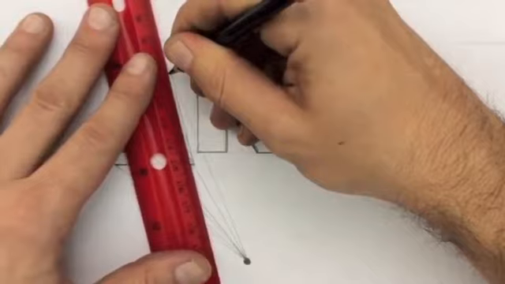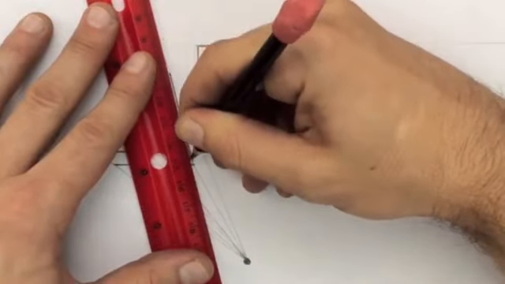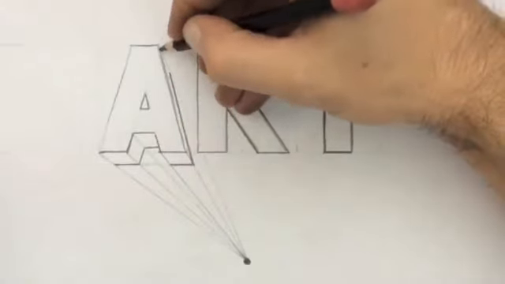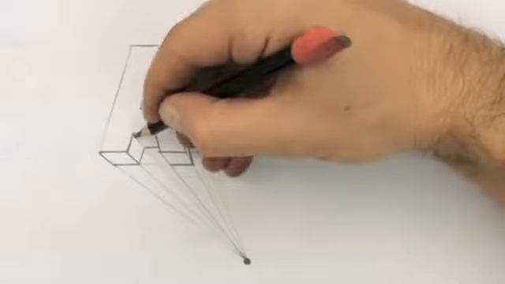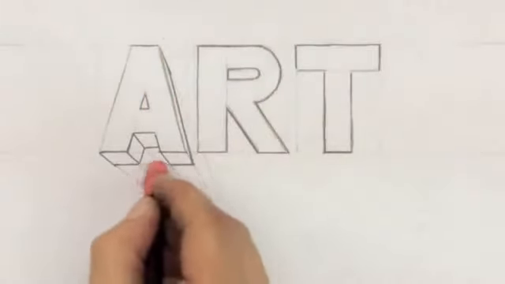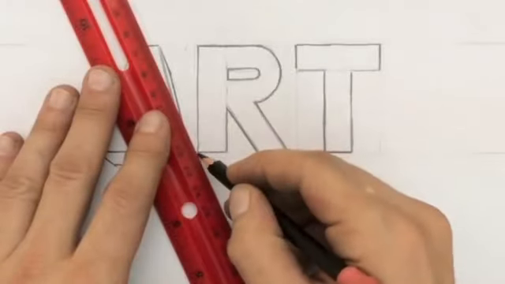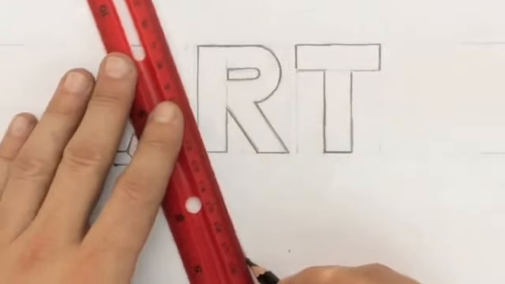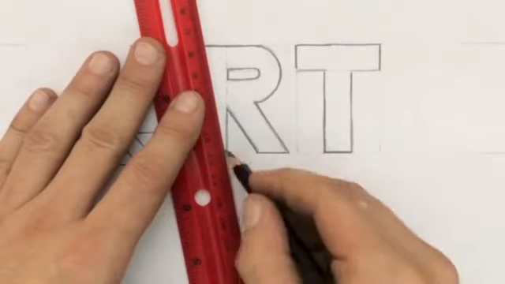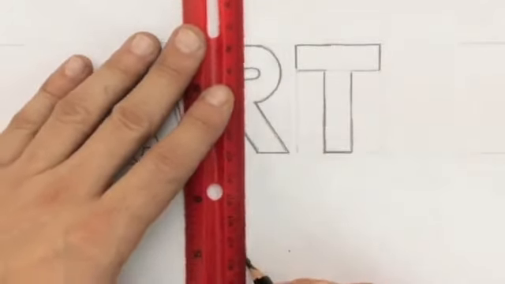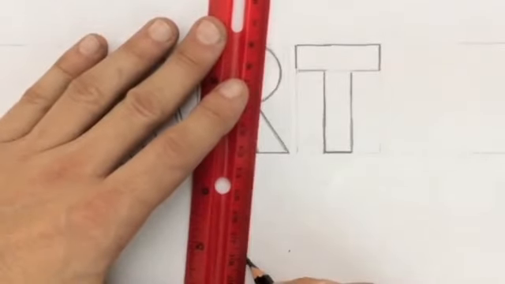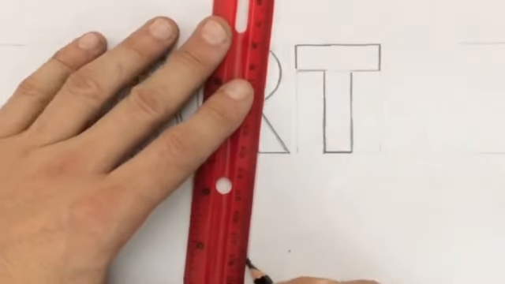Now some of these sides can get really narrow, really tiny. Take a look at the right side of the A. It's just a sliver of an open space between the front edge and the back edge of that side. Alright, let's move on to the R. Again, we'll draw a line to every corner that we can draw a line to, whether the corner pokes out or pokes in, like the corner between our R's 2 legs.